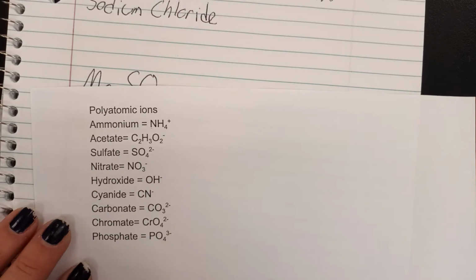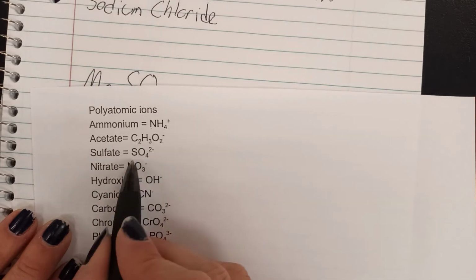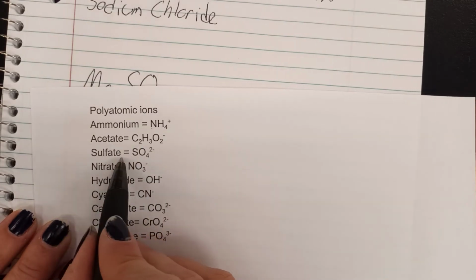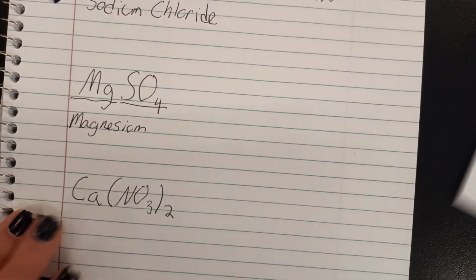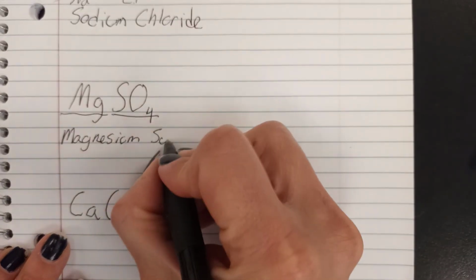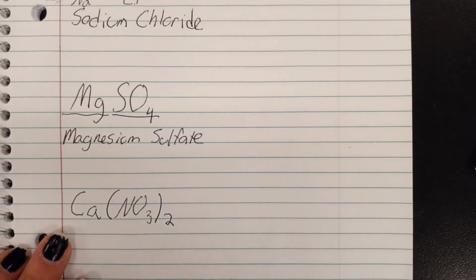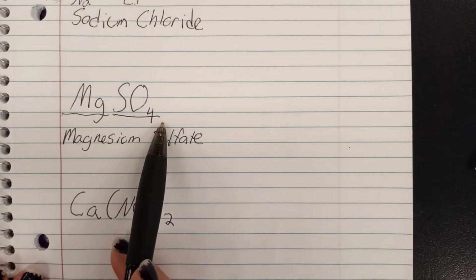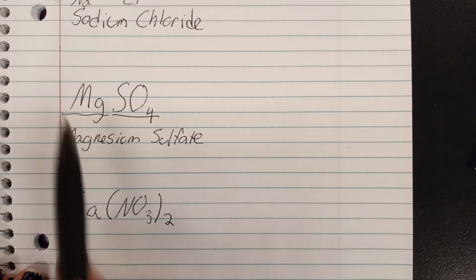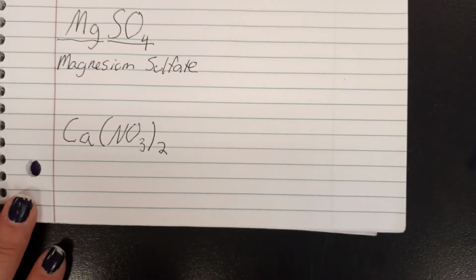So I find my list, and I find the thing that looks like an SO4. That's right here. And I'm just going to write that word right there, sulfate. Just like we did when we named the ions individually. Now all you have to do is look at the formula and name 2 ions, because there's 2 ions in this thing.